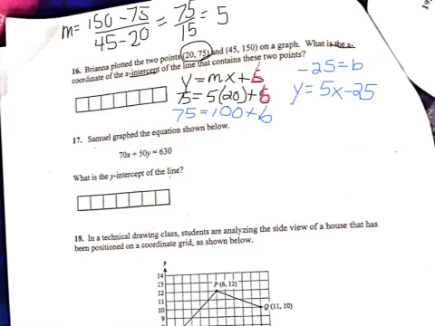Now we want to know what x equals, so we're going to let y equal 0. Add 25 to both sides and divide both sides by 5, and I get x equals 5.